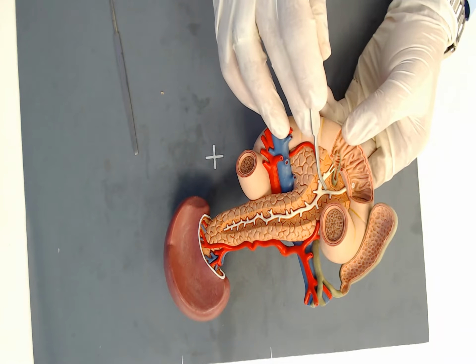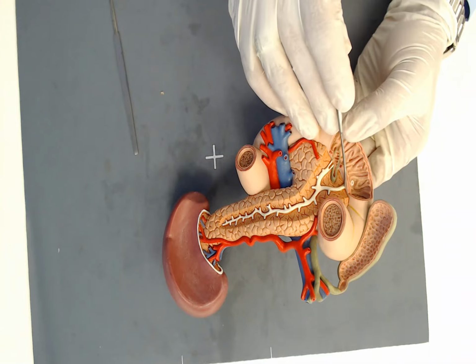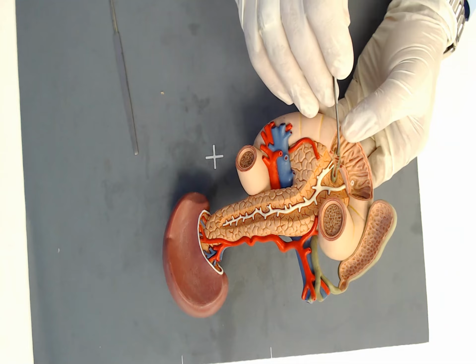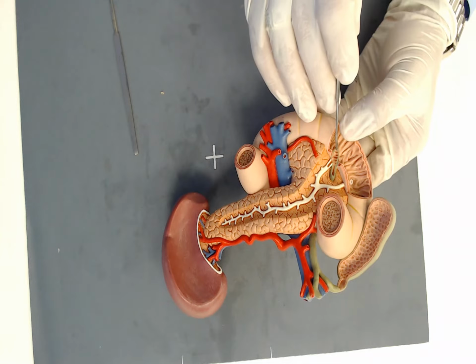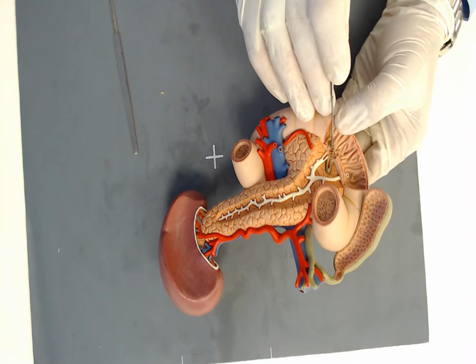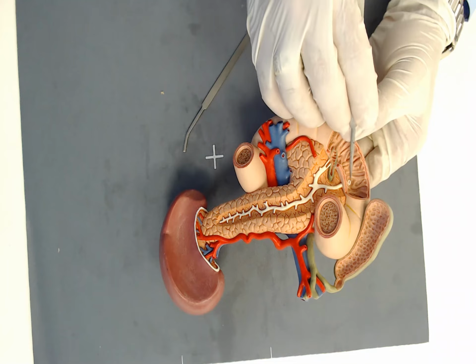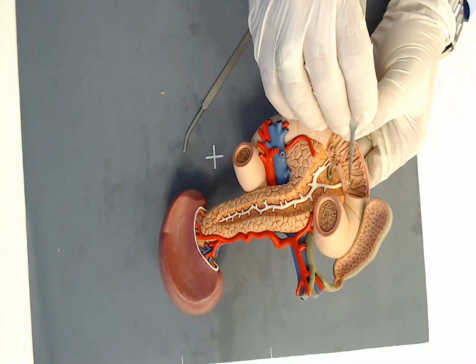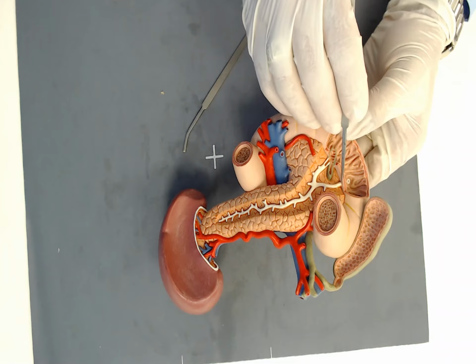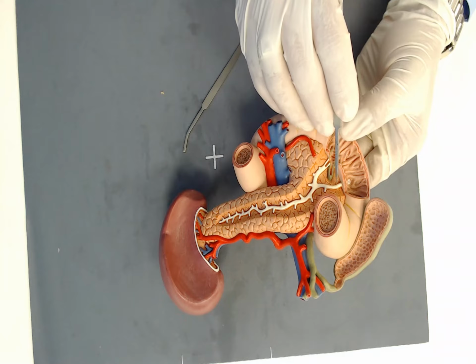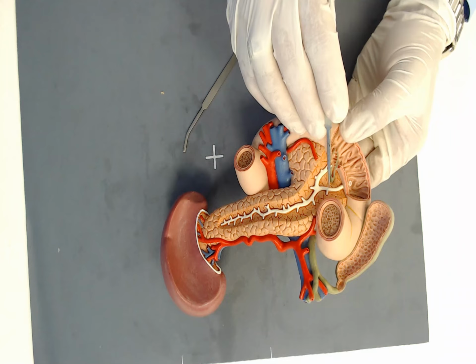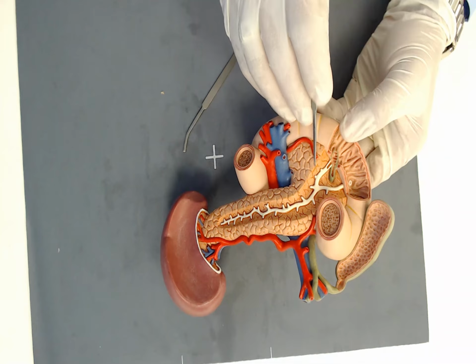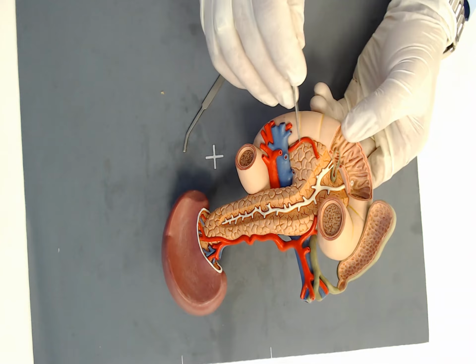If you move from where it opens, guys, it opens into the major duodenal papilla. No, it opens into the minor duodenal papilla, just above the major one. So if you move from the minor duodenal papilla, you will find that the accessory pancreatic duct divides into a small part here, and the other part downward to drain from the uncinate process.